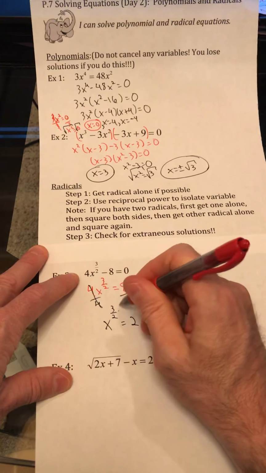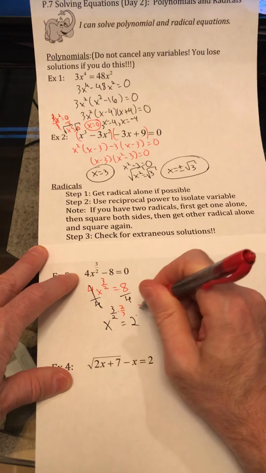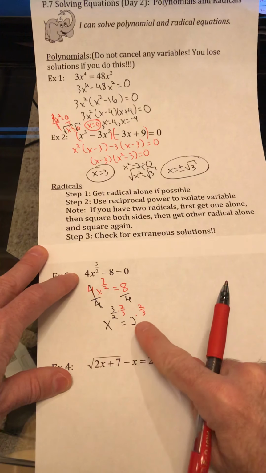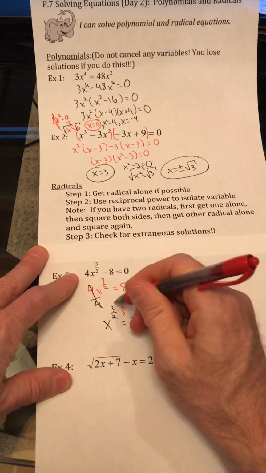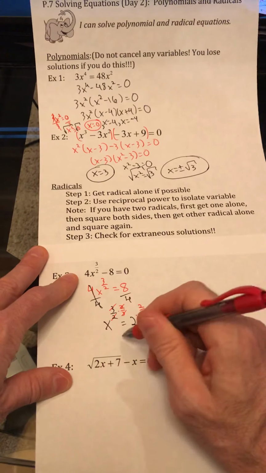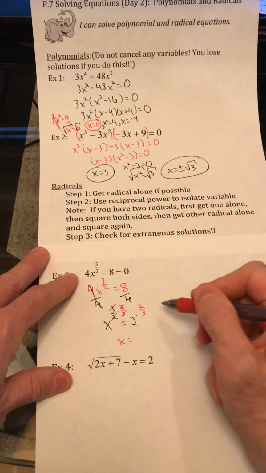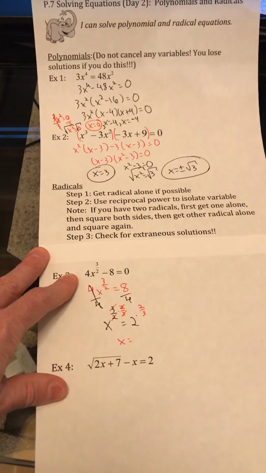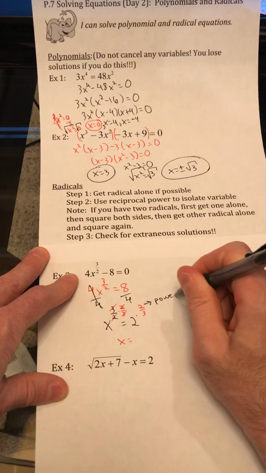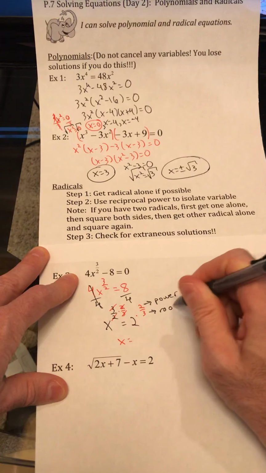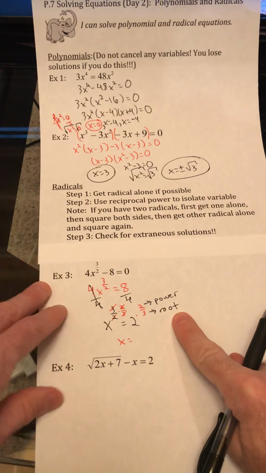So what I'm going to do is take this to the 2/3 power. So when we do that, what ends up happening, the 3's cancel, the 2's cancel. And so when you have a fractional power, the top number works like a power, the bottom number works like a root.